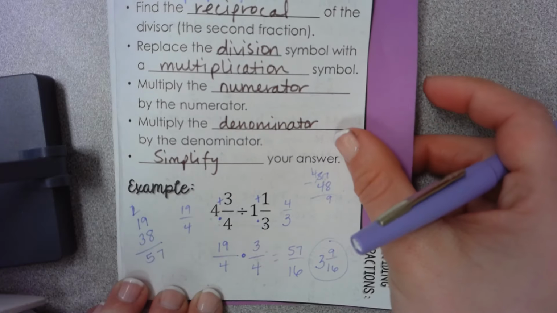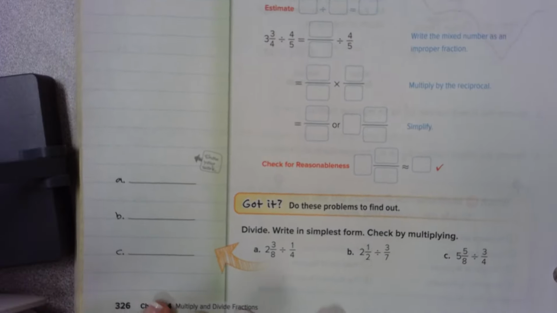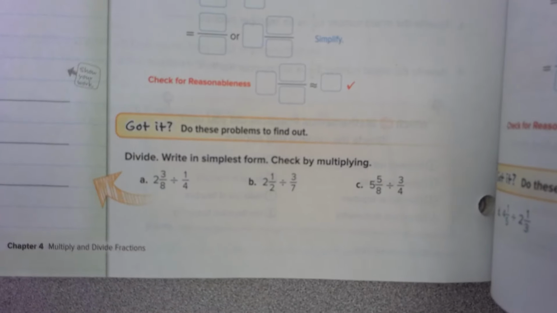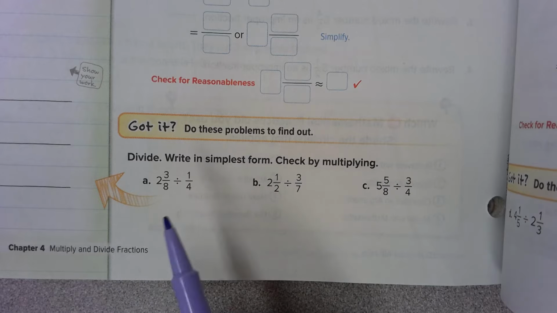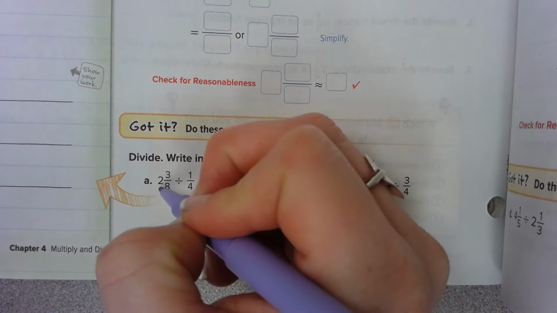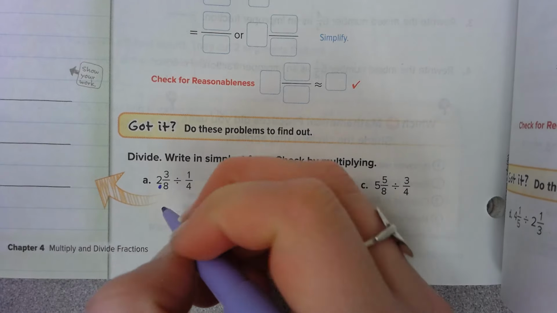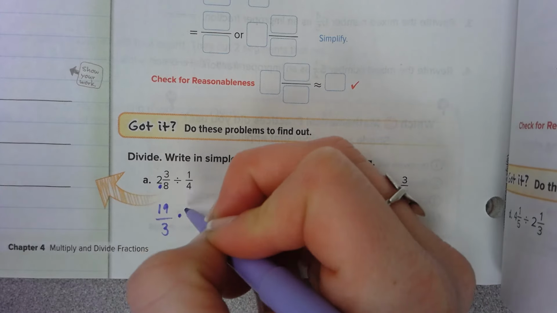Page 326 is what we are going to be working on in your book. So page 326, we have some problems down at the bottom in the Got It section that we're going to solve as some practice here. So we have, letter A, 2 3/8 divided by 1/4. So we have to change this mixed number to an improper fraction. 8 times 2 is 16. 16 plus 3 is 19. So we have 19 eighths, and then flip your sign and flip your second fraction.